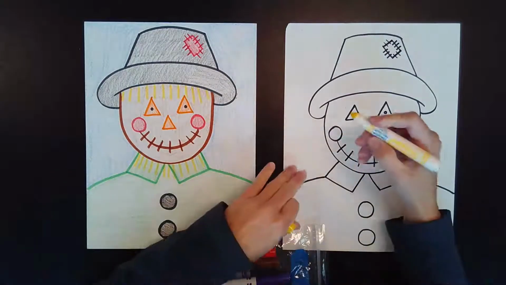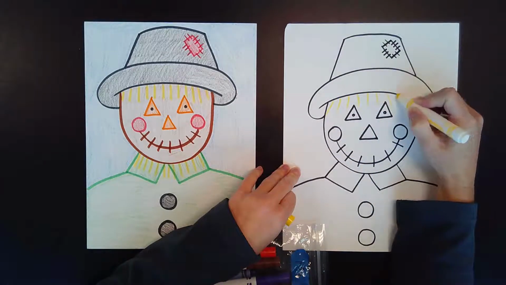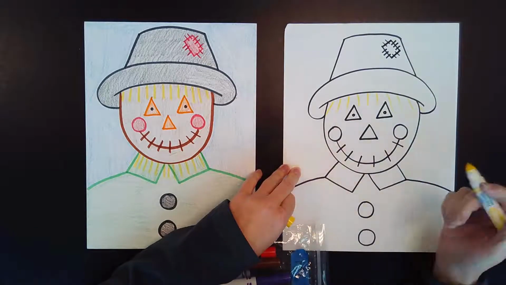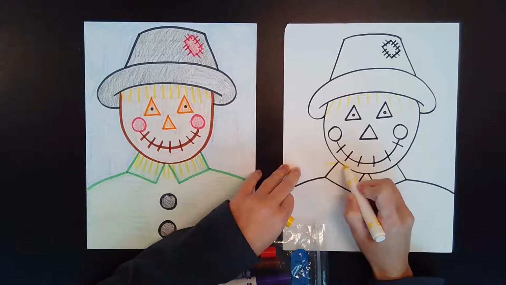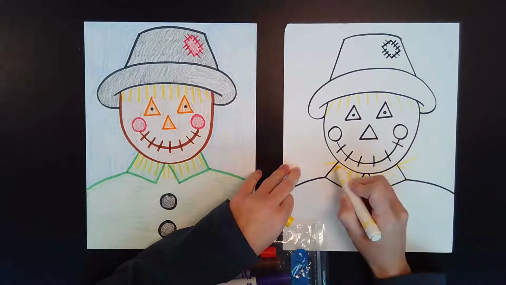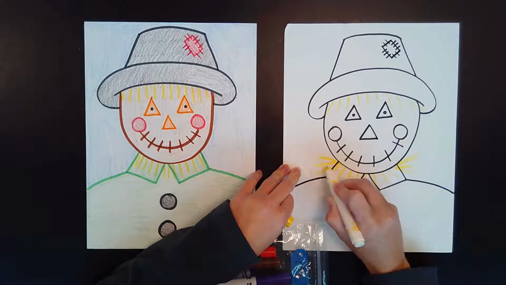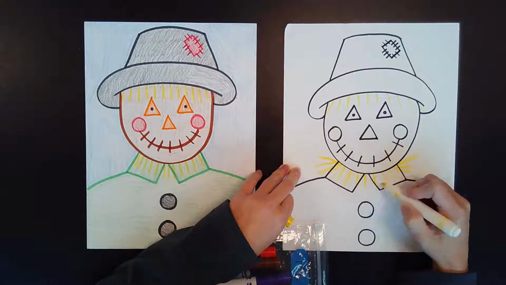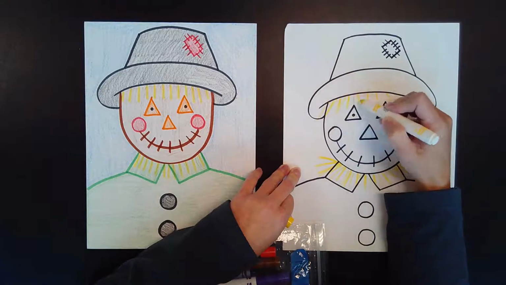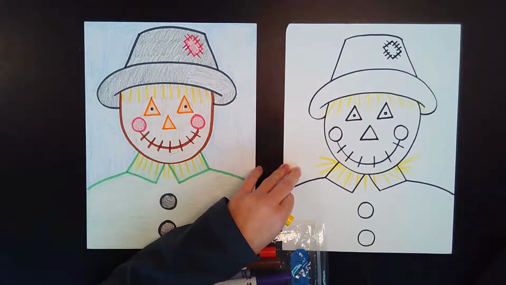Okay? So I'm going to take my yellow marker and I'm going to make some lines and make it look like there is straw coming out of his hat and his collar. You can make some coming out here at the edges, so it looks like there's a lot coming out. You can add more lines than me. It just looks better when there's more and they're going in all directions. We want them to look a little messy.